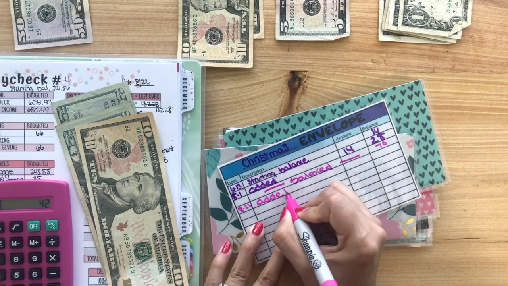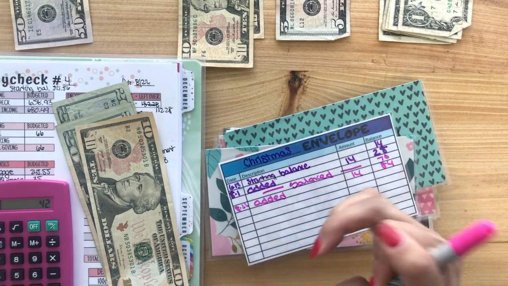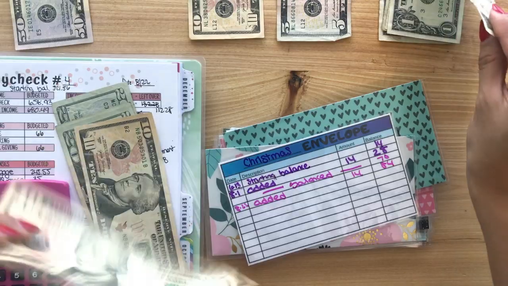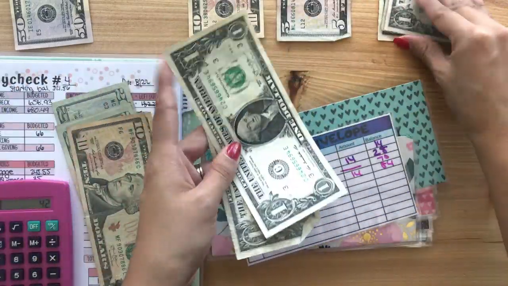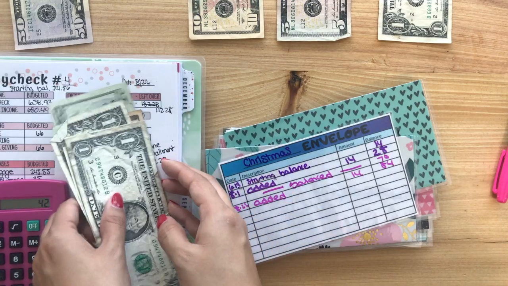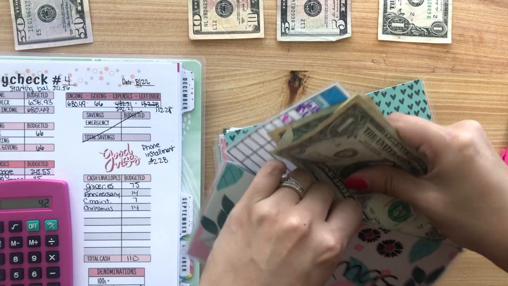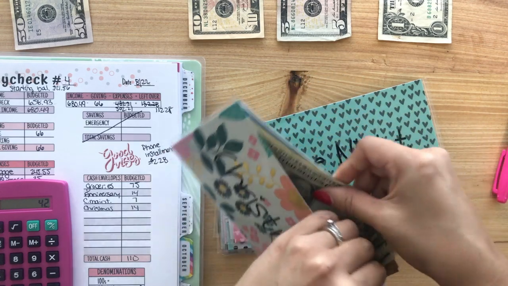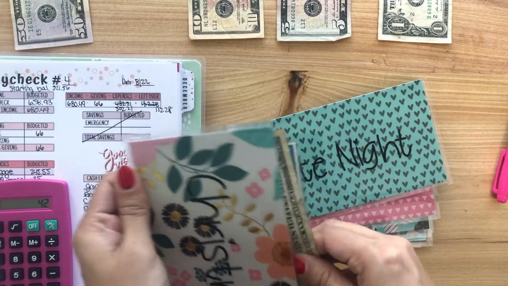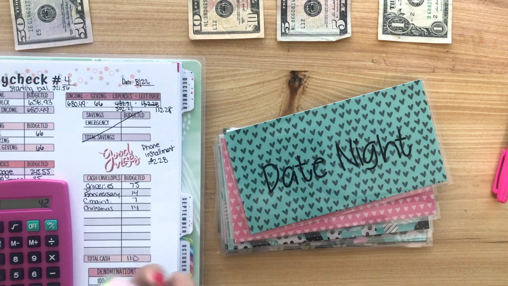Added 14, so that's going to be 84: 10, 11, 12, 13, and 14. Slowly but surely, I am growing my sinking fund. I cannot wait till I get them fully funded.